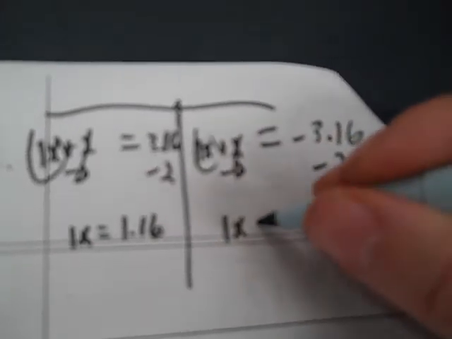Okay, 3.16 minus 2 is 1.16. Use your calculator, okay? If you're not good with decimals in your head, you need to use the calculator. And negative 3.16 minus 2 is negative 5.16. We don't need to divide by 1, so there we go. So really, it doesn't take too long if you use this little trick.